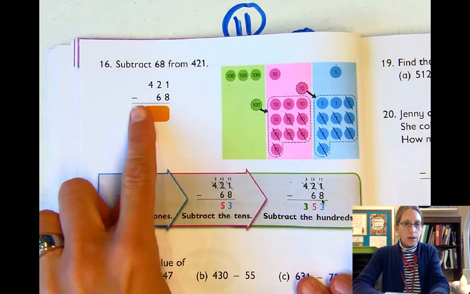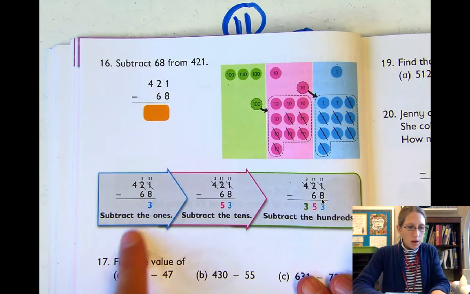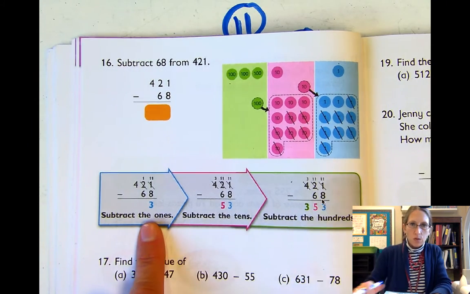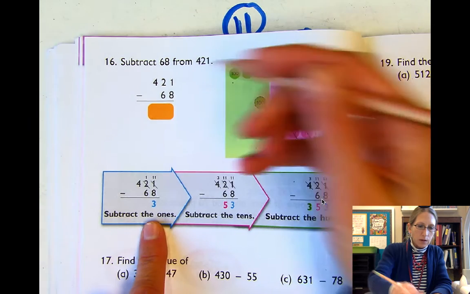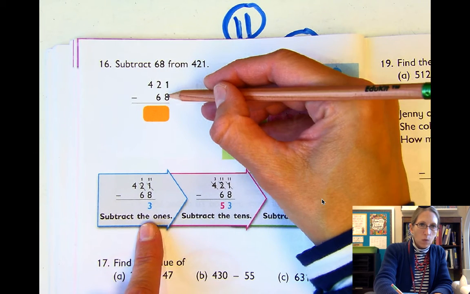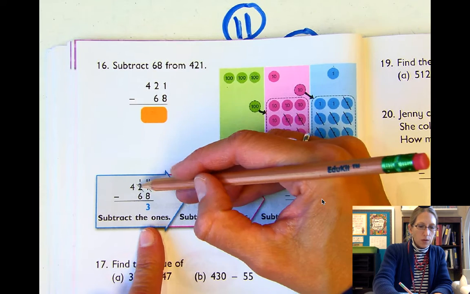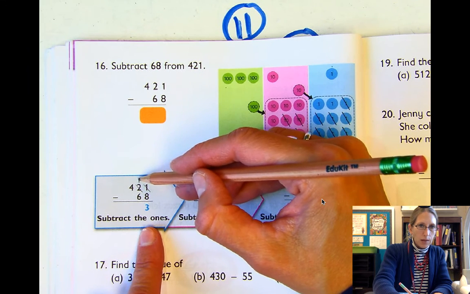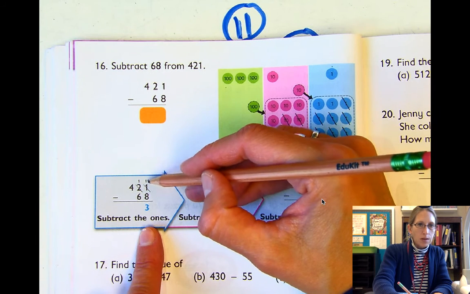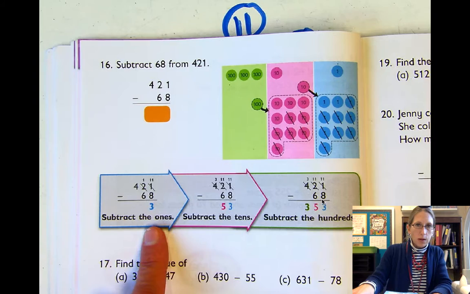And so in our books, they are showing us how we do it. This is the same problem that we just worked on. The first thing we do is subtract the ones, right? We always start right here in the ones place. 1 minus 8. Oops, but we can't do that. So they went next door and they renamed it. They took one of these and put it over here, just like we did.